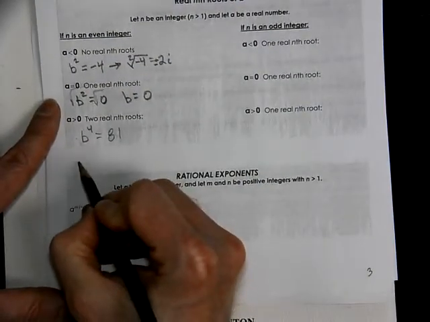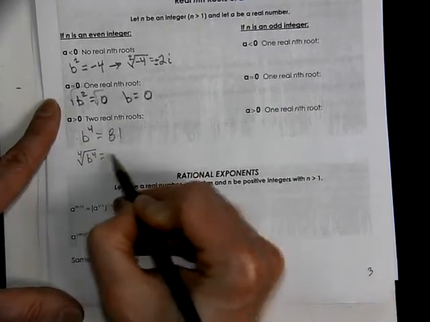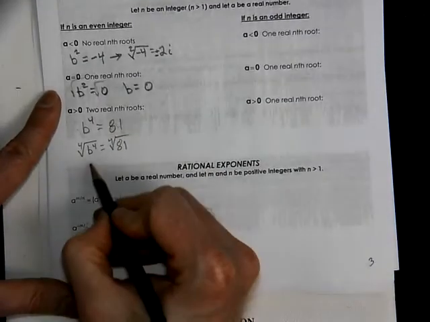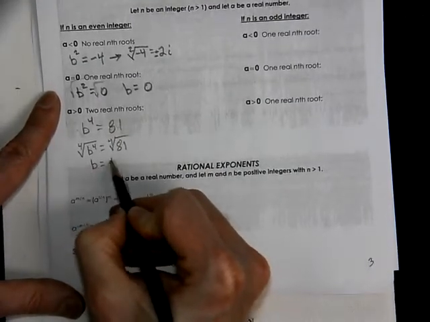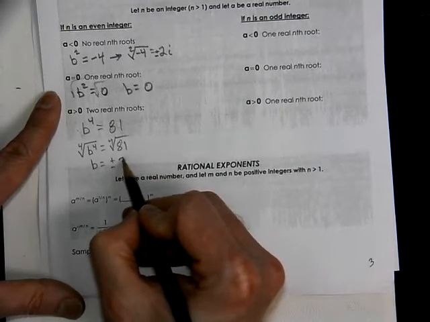Okay. So what we would do would be the 4th root of b to the 4th and the 4th root of 81. That would be b equals plus or minus 3.